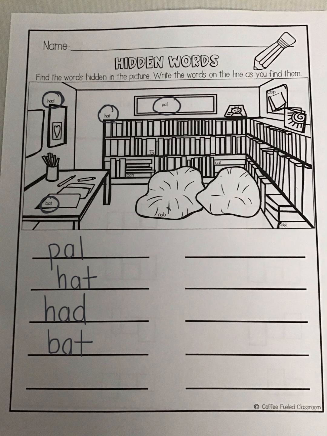Right here on the bean bag, I see the word nab. N-A-B. Nab. Please write nab. N-A-B. Nab.